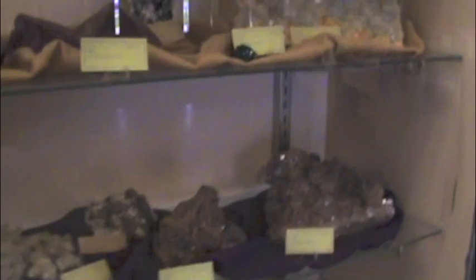There's another purple fluorite. Probably doesn't look real purple in this light. That's more quartz there. And this is quartz here. This is amethyst quartz. Let's see how the quartz crystals kind of come to a point.